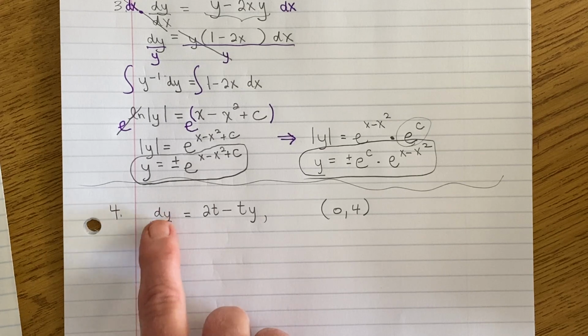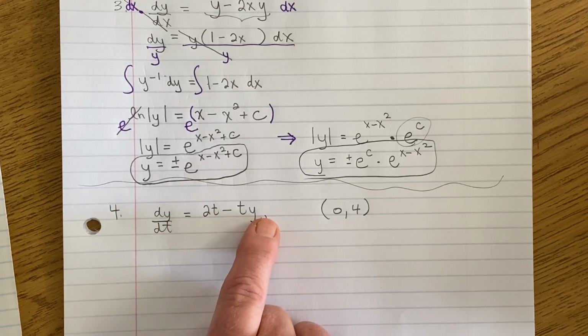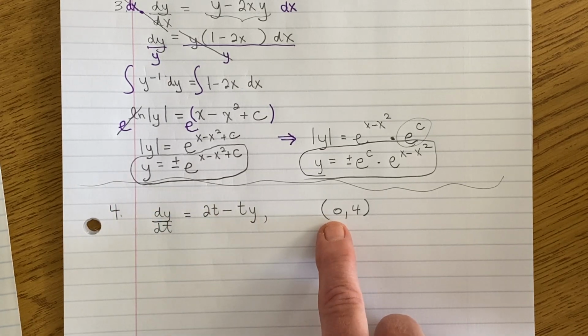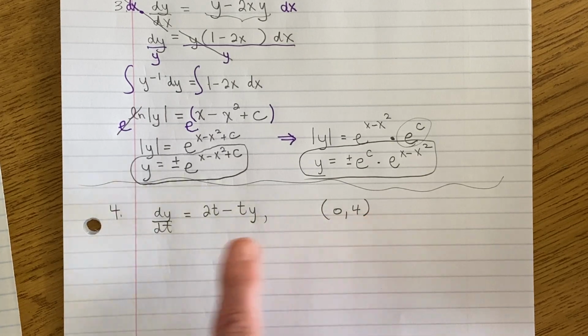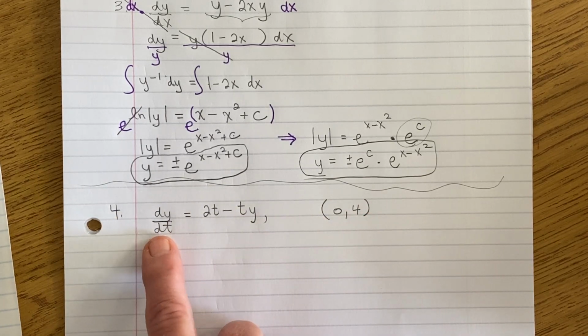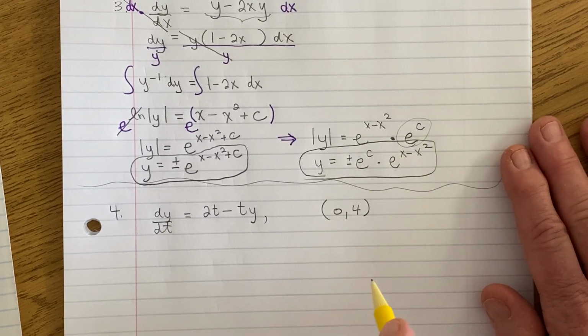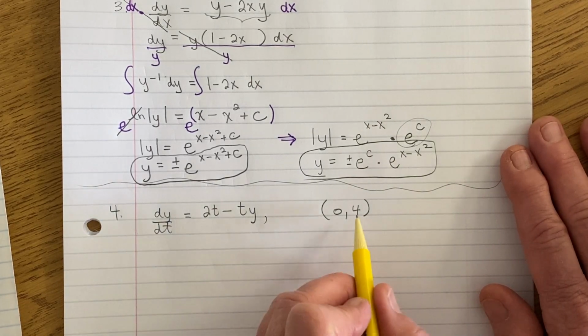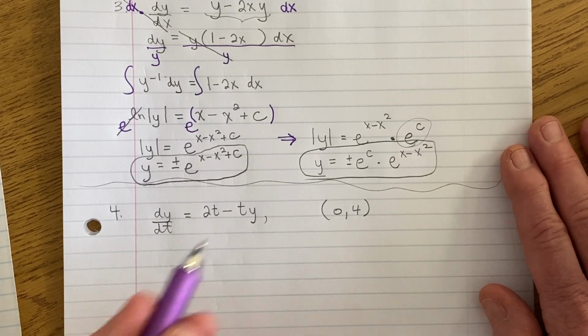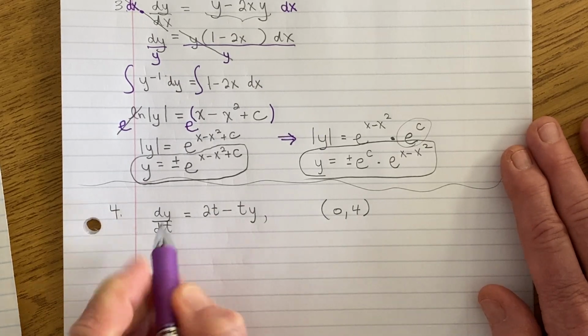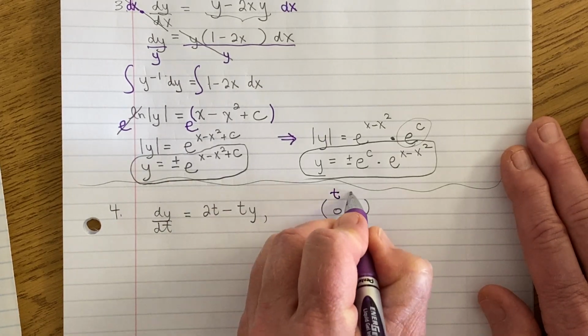Given the derivative dy/dt equals 2t minus ty, with the initial condition (0, 4) being a point not on y prime but on the regular y, we want to solve the separable differential equation. So we're going to be able to find the value of c. If I was going to label this ordered pair correctly, remember the independent variable is t, so this would be t and the 4 would be y.